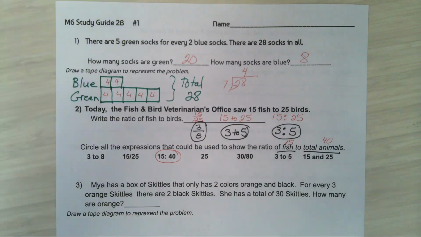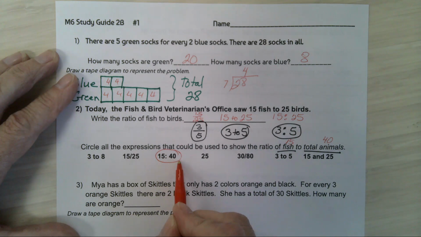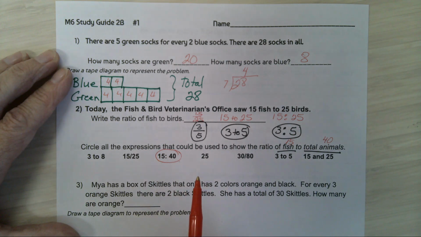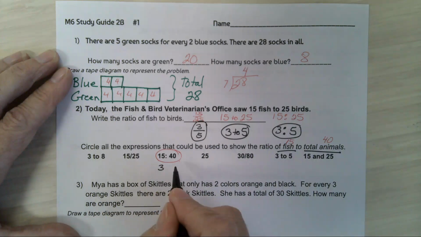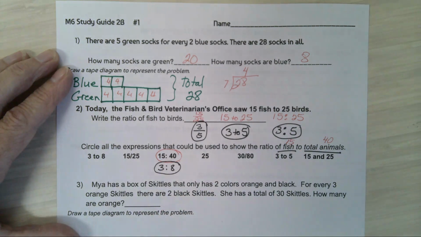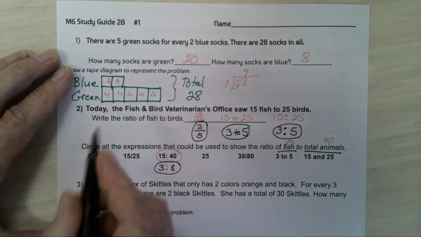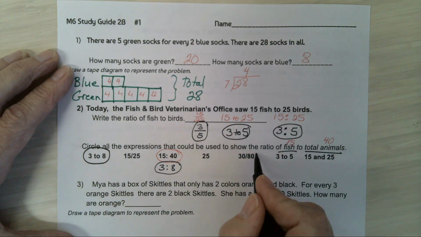Now, this is the tricky part. We have to see if any of these are equivalent. Okay. Is there a number that can divide 15 and 40? What will divide 15 and 40? 5. 15 divided by 5 is 3. 40 divided by 5 is 8. Is that one in there? Do you see a 3 to 8 anywhere? Yes. Circle that one. Do you see any others that say the same thing of 3 to 8? Where? 30 to 80.